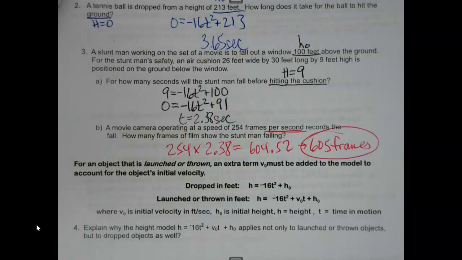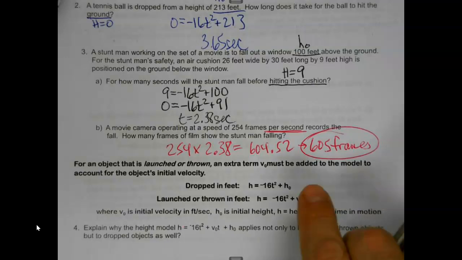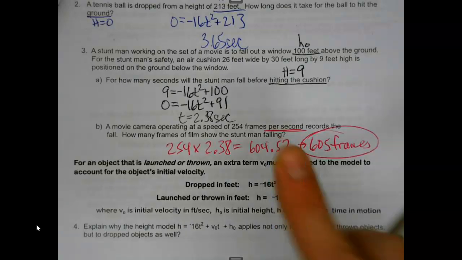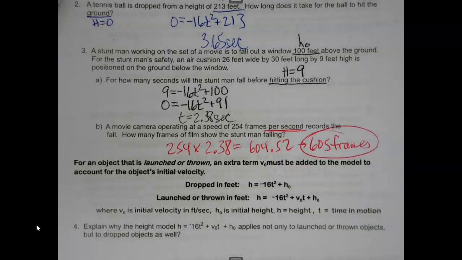Well, if we round down, we're going to lose that last 0.52 of what we were doing. Right, that's why I got to make sure I'm only going to use half of that last frame, but I still got to use the whole thing. So if I go to 604, I lost that last bit of my man falling. On a quiz, if it's 604, 605, I know you did the right thing.